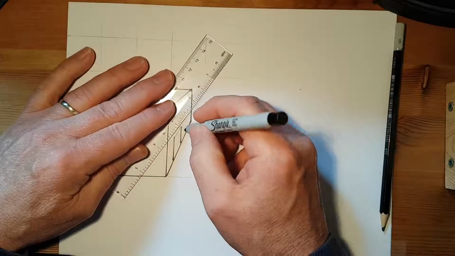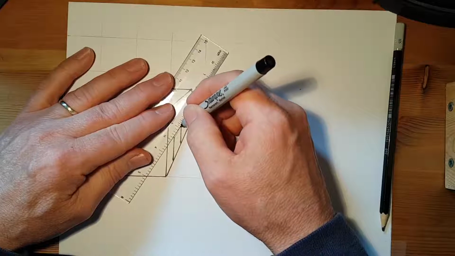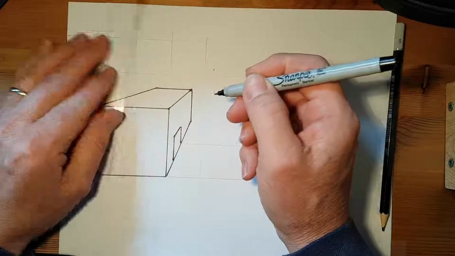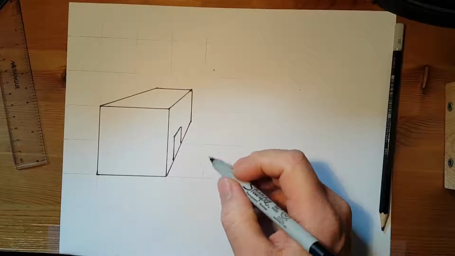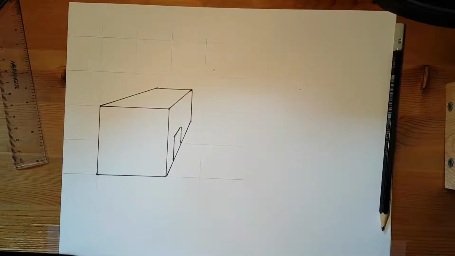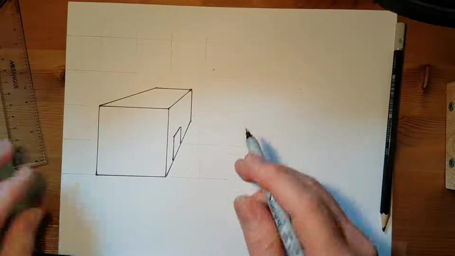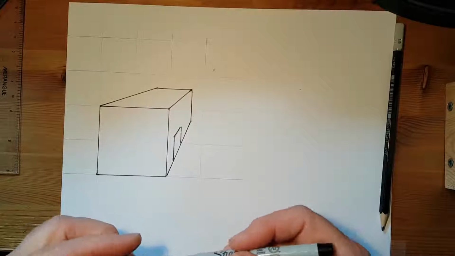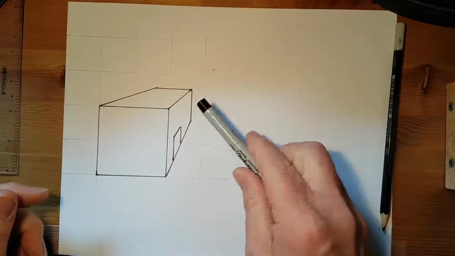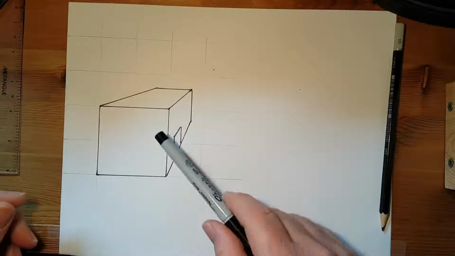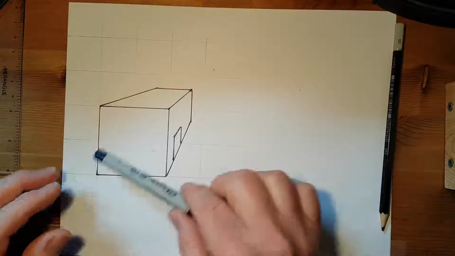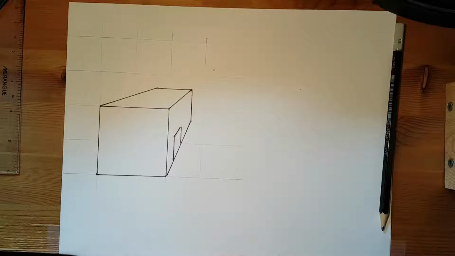It's not a very good Sharpie. It seems to be bleeding a little bit, but you can see how it looks. So now my door is in perspective with the rest of the building. So that's essentially the rules for keeping things in perspective, for drawing very accurate 3D shapes. That could apply to a cube, cuboid, almost any 3D shape really.